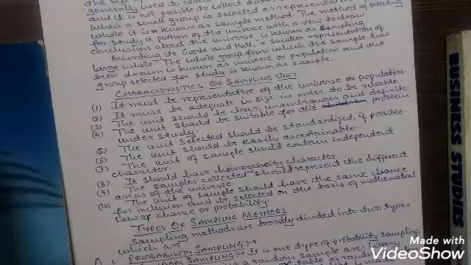Fourth, the unit should be suitable for the problem under study. Whatever problem that we are studying, the unit that has been selected should be suitable for making our studies proper. Fifth, the unit selected should be standardized if possible.